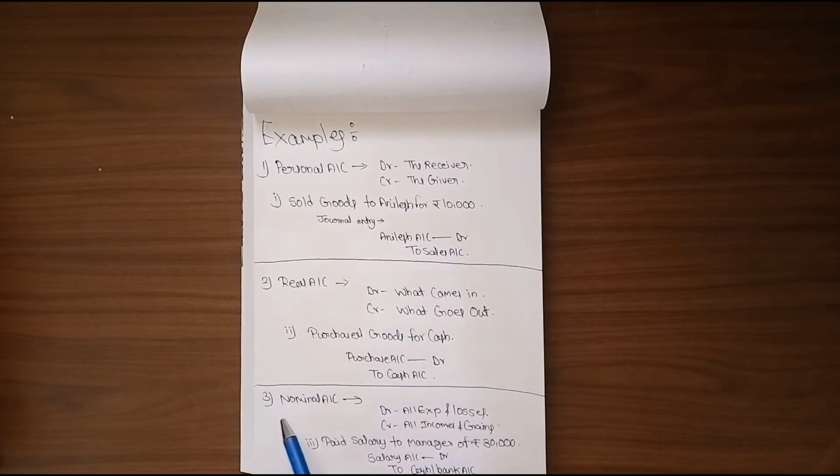Now after that, the last one is nominal account. In nominal account we have seen debit all expenses and losses, credit all incomes and gains. So the third example we can take: paid salary to manager of rupees 30,000. So we have paid the salary of 30,000. What is the expense here? Expense is salary. Salary can be taken as an expense of our business. So salary account will be debited because all expenses and losses are debited. So salary account debit to, now what is going out of our business? Cash or bank, because we will be paying cash or bank to the manager.